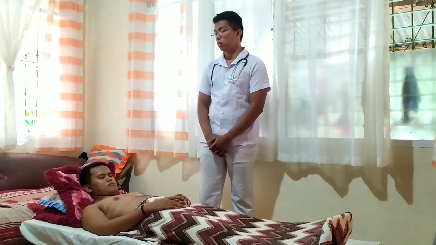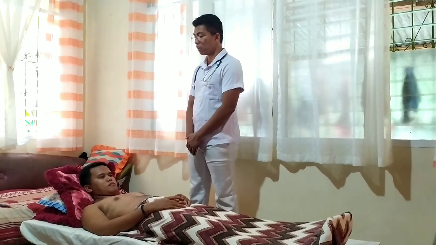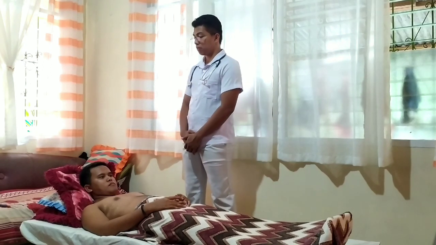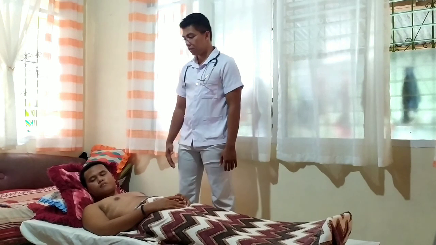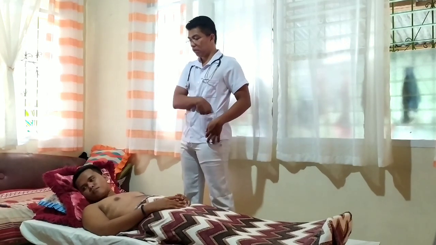So next is instruct the client to turn the head slightly to the left and shine a tangential light source onto the neck, suprasternal notch, and area around the clavicle. This is to observe any pulsation and shadow. So, sir, may I ask if it's okay if you turn your head slightly to the left? Okay, sir, thank you. So, I'm going to shine light.